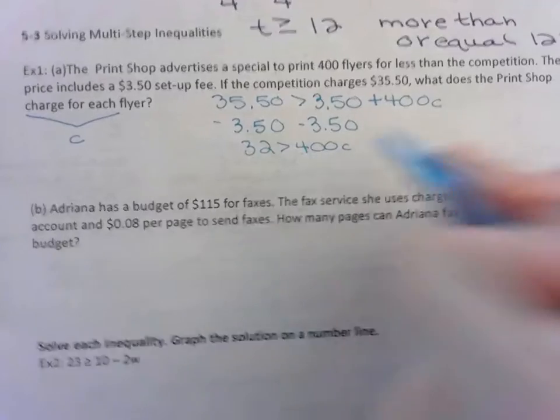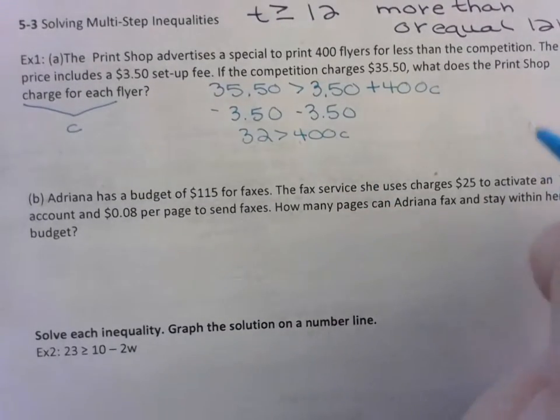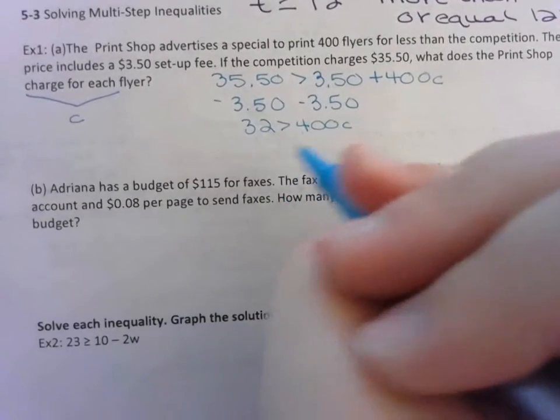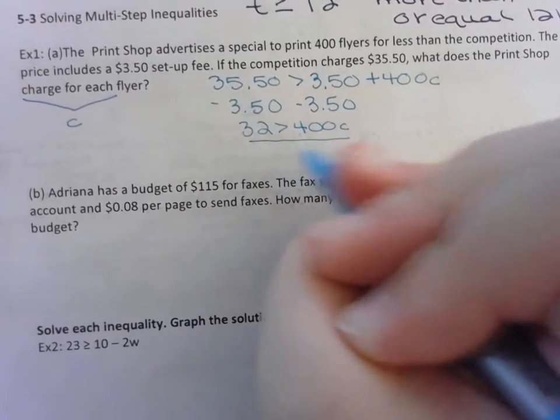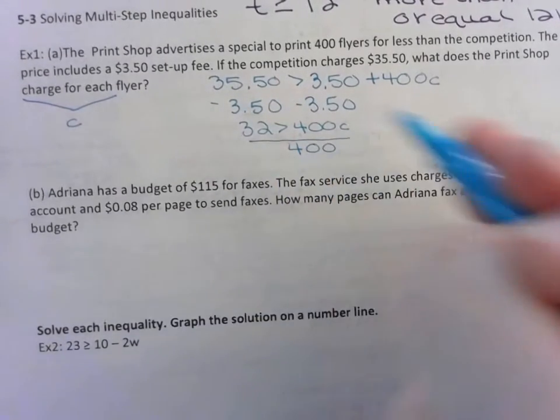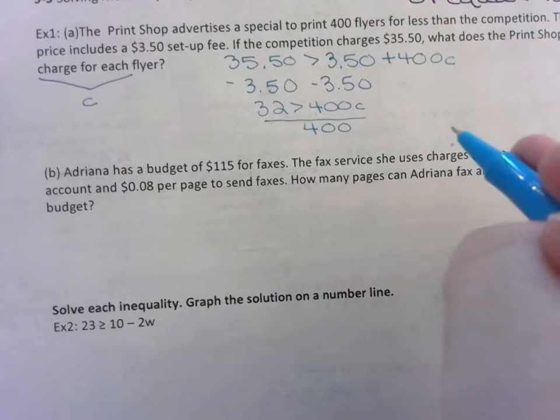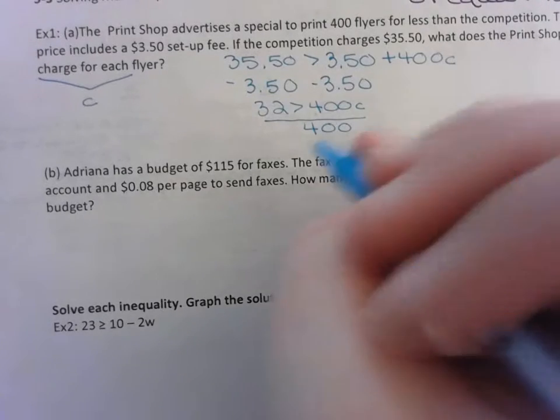If I want to know C, what do I do next? Divide by 400. In your calculator, 32 divided by 400, 0.08.